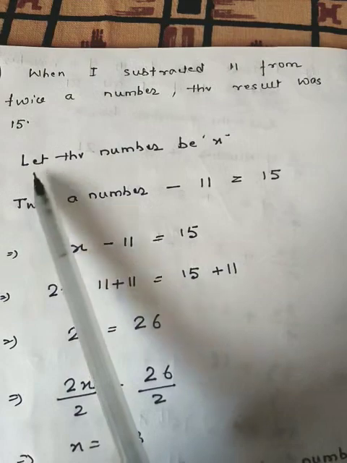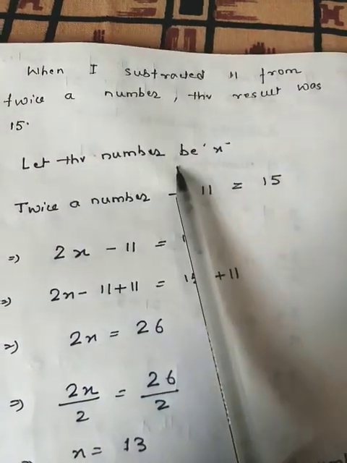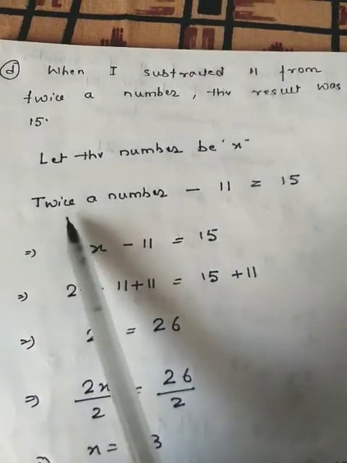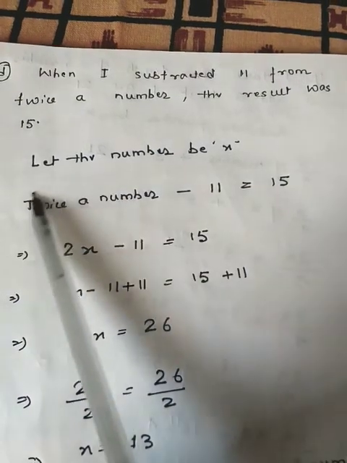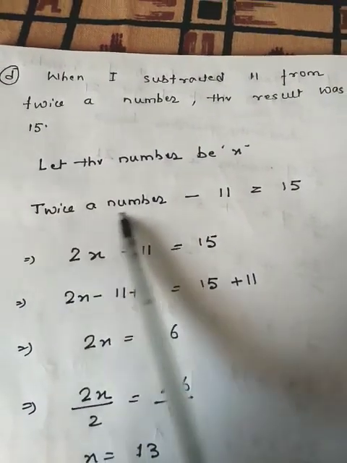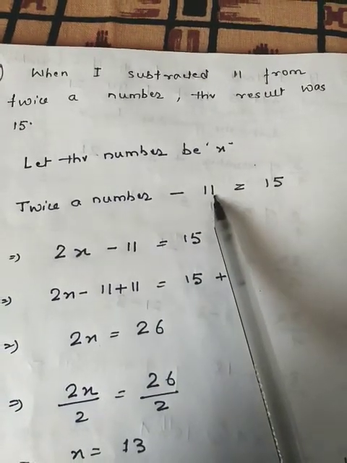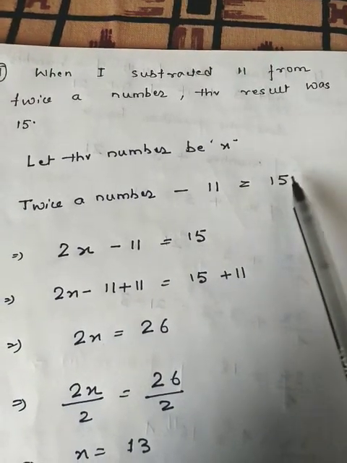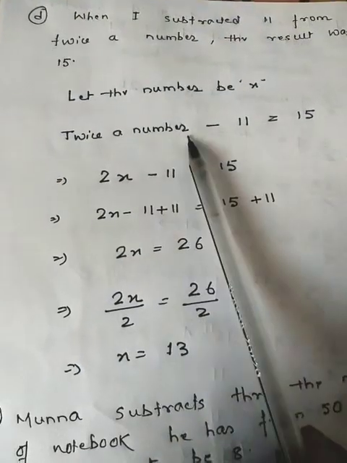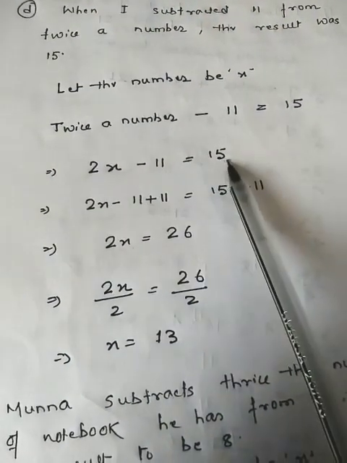So the first thing you will do is let the number be x. Now according to the question, 11 should be subtracted from twice a number, so you have to mention this first. Twice a number, when you subtract 11, you will get 15. Okay, so twice a number means what? 2x minus 11 equals 15.